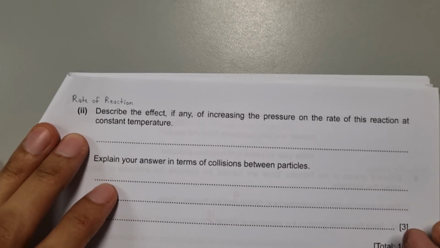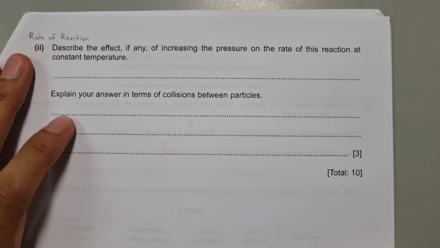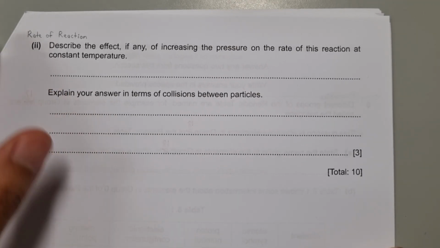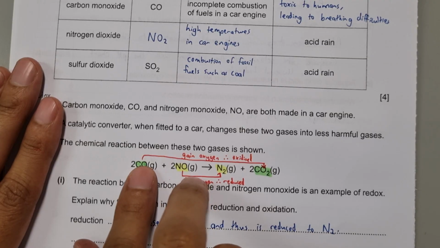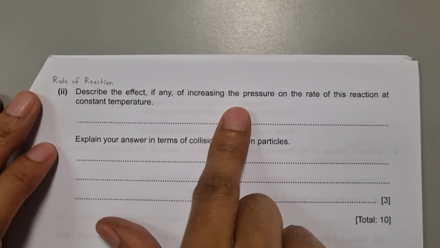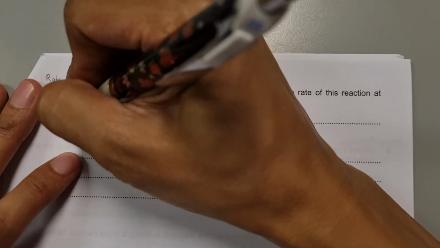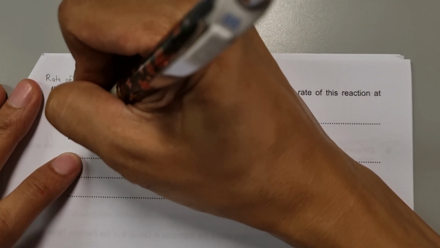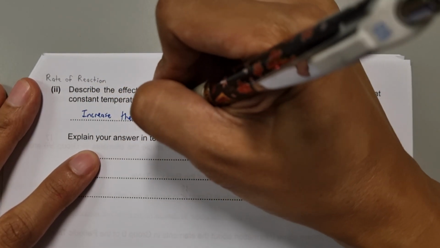Next, rate of reaction. Describe the effect, if any, of increasing the pressure on the rate of reaction at constant temperature. So I need to look back at the reaction, and I see that the reacting particles are gaseous. Therefore pressure would affect the rate of reaction. Increasing pressure will increase the rate of reaction.